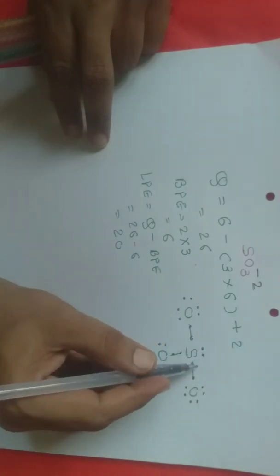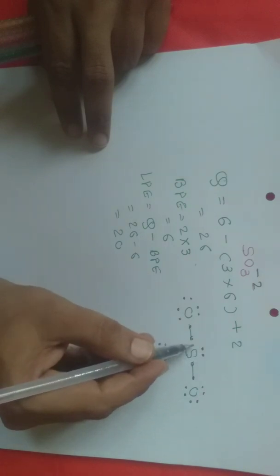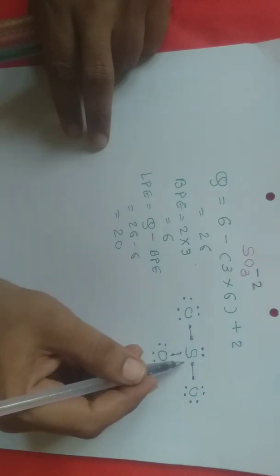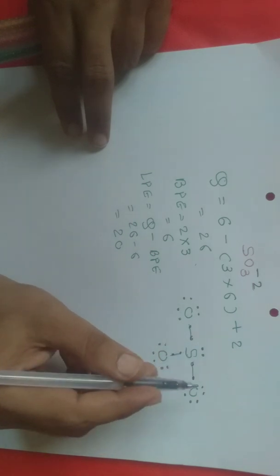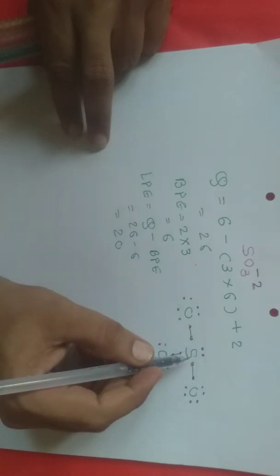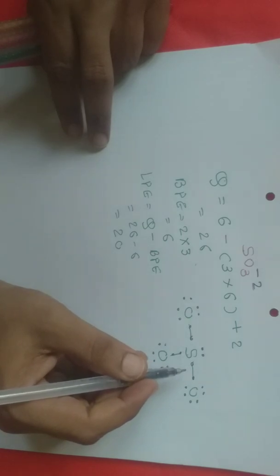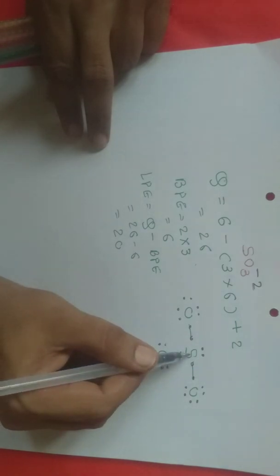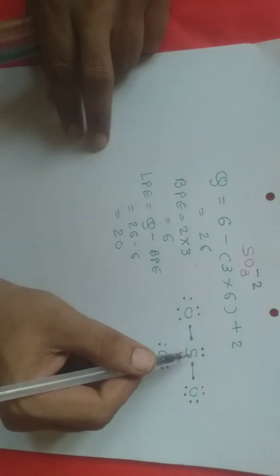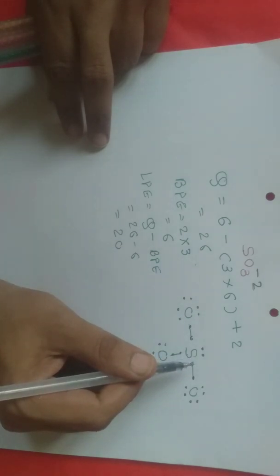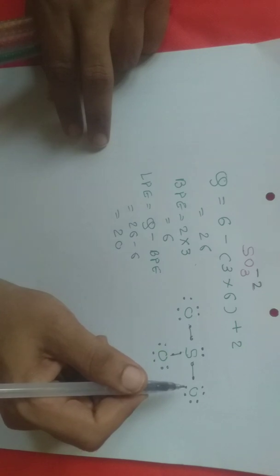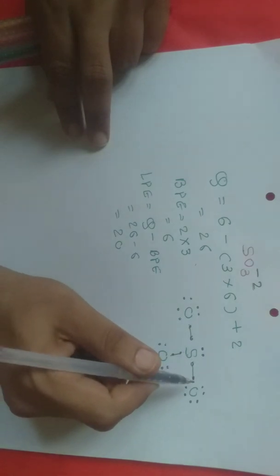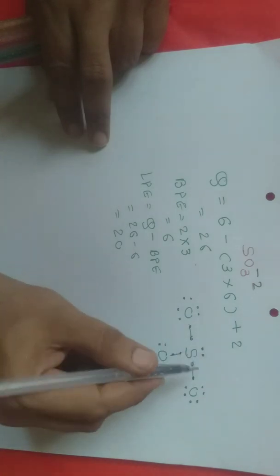Even after having 8 electrons around it, although sulfur has fulfilled its octet, it will still make a double bond, because the maximum valency of sulfur is 4, and valency is nothing but the number of bonds that an element can form. So sulfur has a tendency to form 4 bonds with surrounding atoms, and maximum valency 4 is always maintained by the center atom.